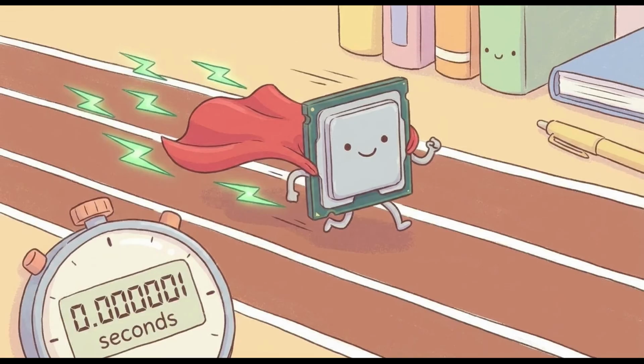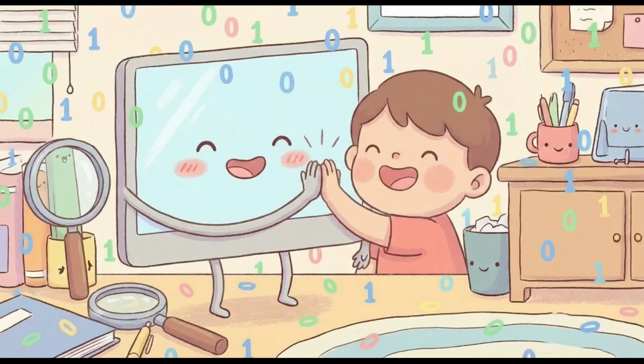So, the next time you tap your tablet or click a mouse, remember the secret. It's all just a super fast, endless stream of ones and zeros dancing behind the screen. Binary makes the digital world possible.